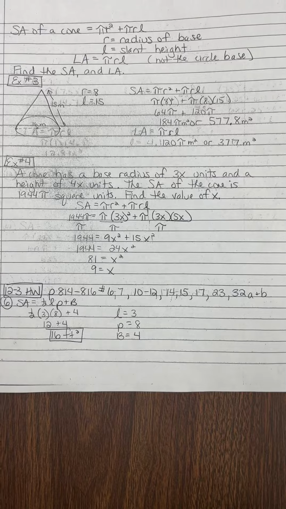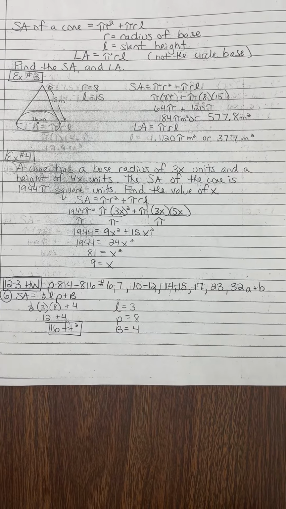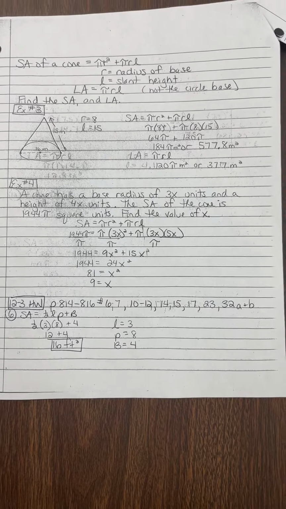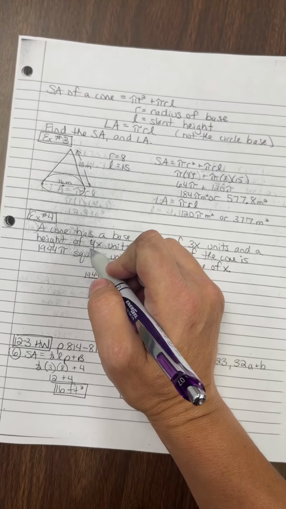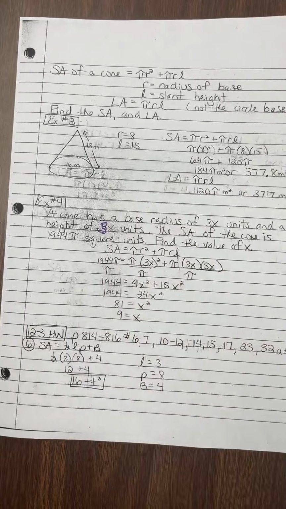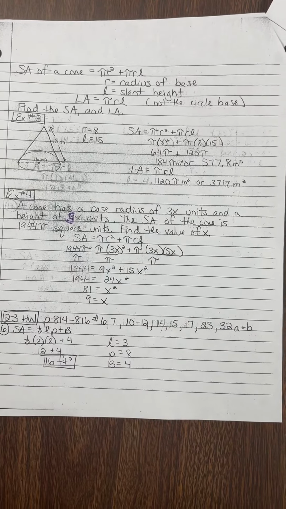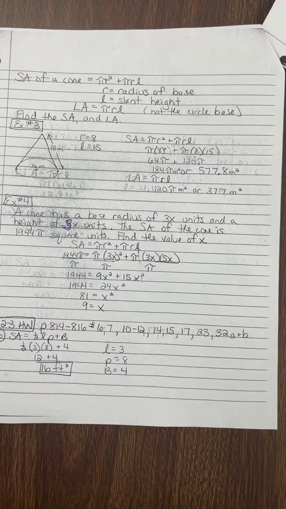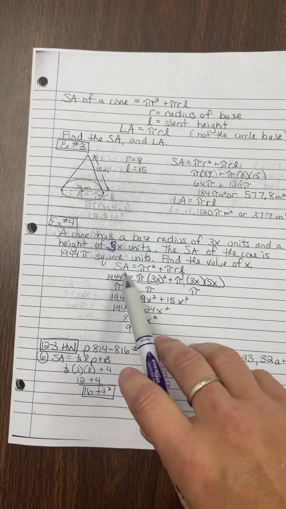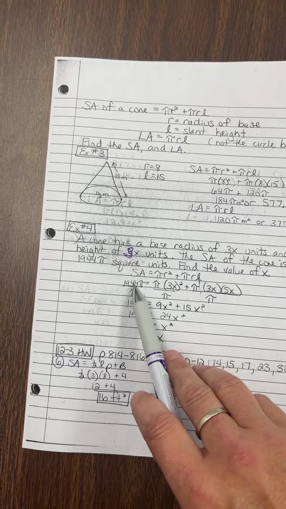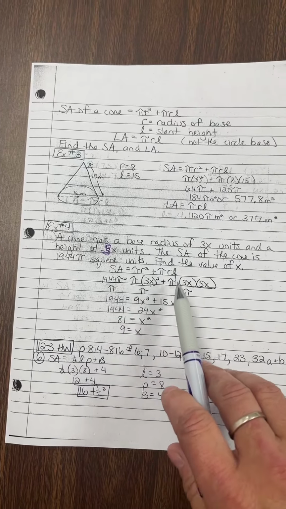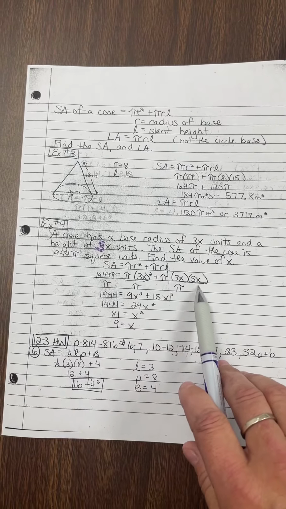One last problem, it says a cone has a base radius of 3x units and a slant height of 5x units. This should be 5. The surface area of the cone is 1,944 pi square units. Find the value of x. Always start by writing your formula. After I do that, I plug in my surface area, my radius, and the slant height.